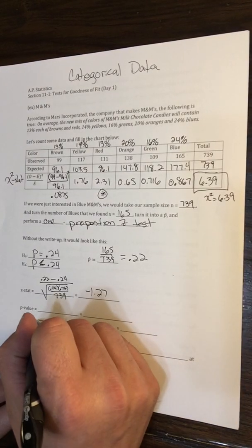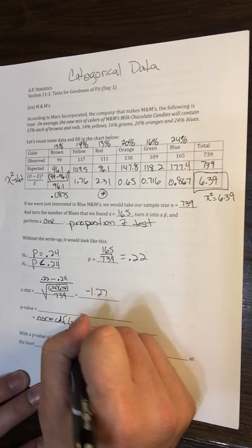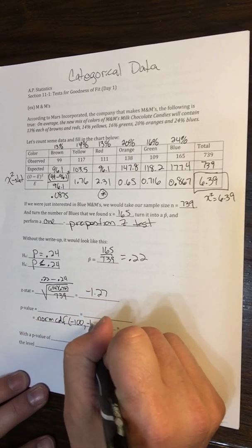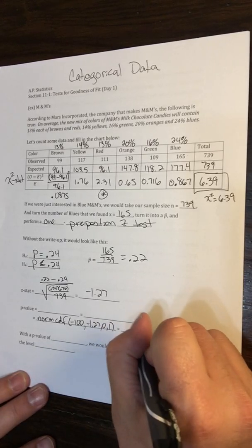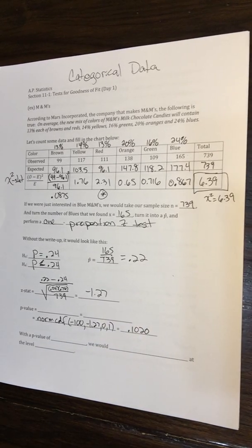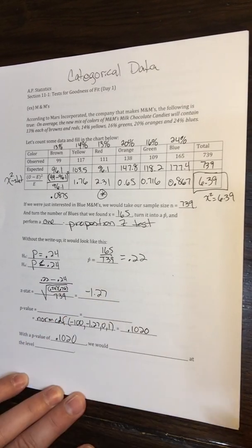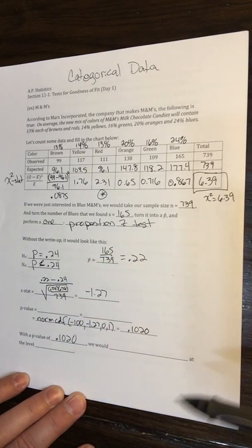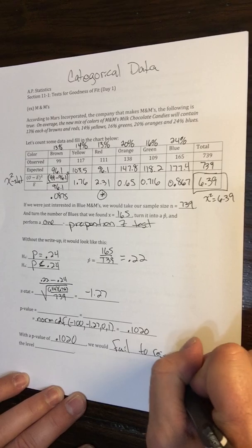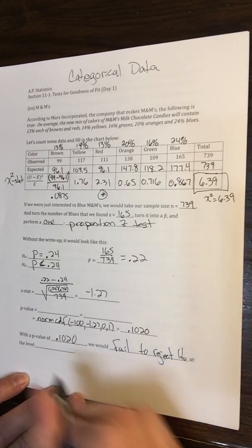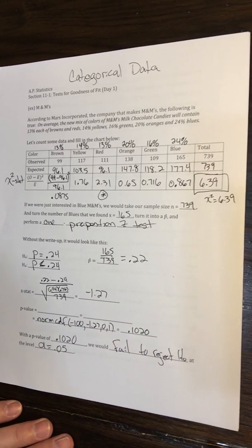The p-value, I think we've done this enough, I'm going to skip it, so I'm going to go normal CDF, negative 100, up to negative 1.27 with a 0 and a 1, and I would get 0.1020. So I would fail to reject with a p-value of 0.1020. If I was doing this test for just blue, I would fail to reject the null hypothesis at the level alpha equals 0.05. If I was just talking about blue.